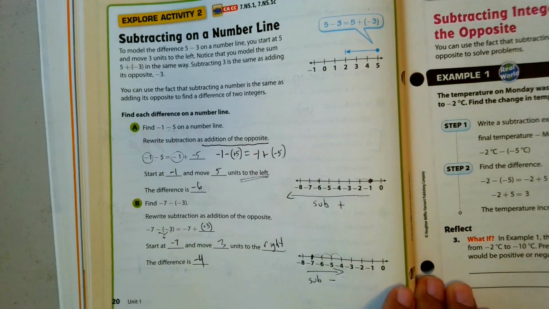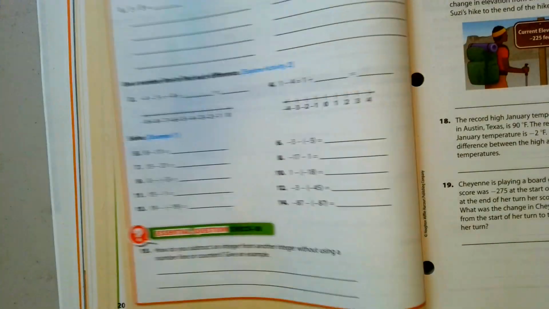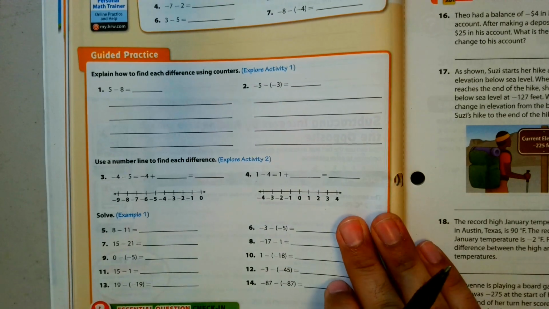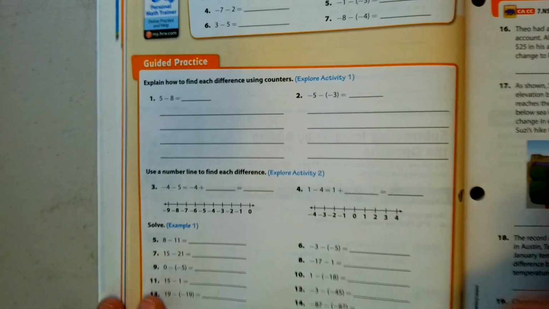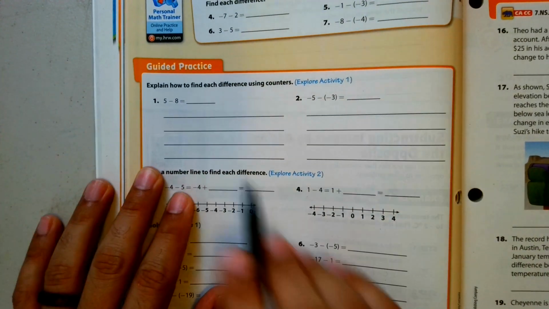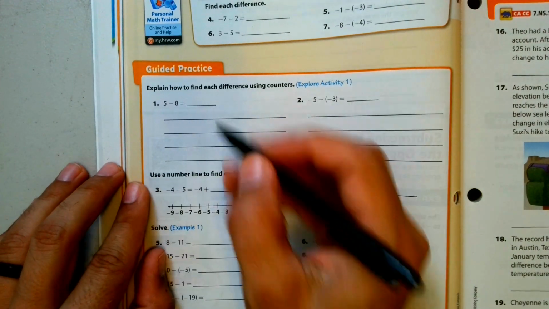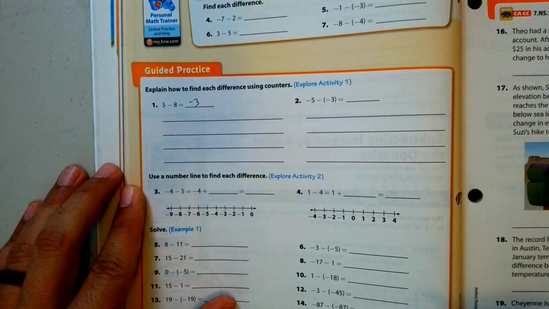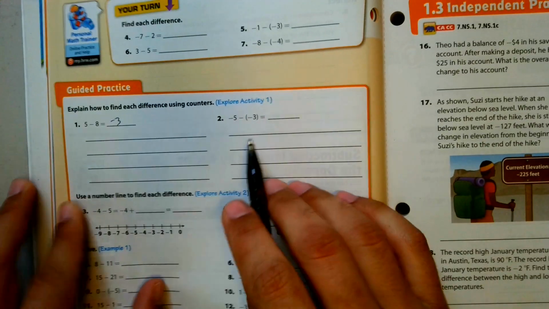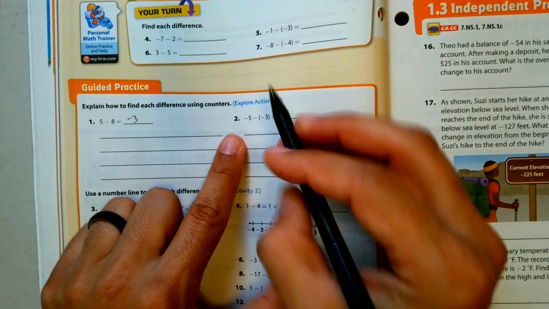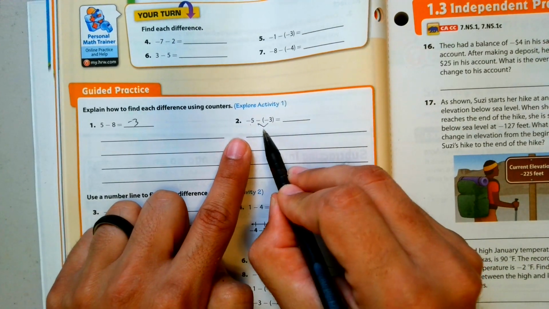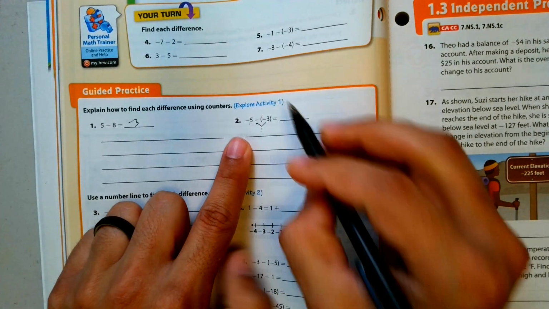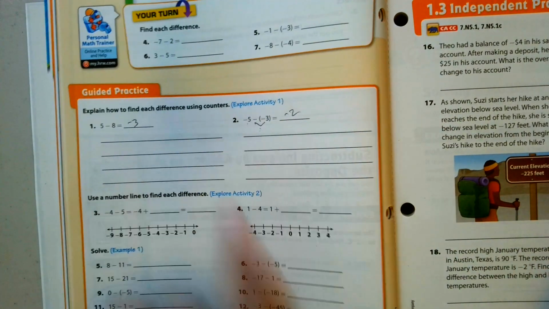Now, when we get into the guided practice and the independent practice, what you need to be able to explain is not just that 5 minus 8 is negative 3, or that negative 5 minus negative 3 is negative 5 plus 3, which is negative 2.